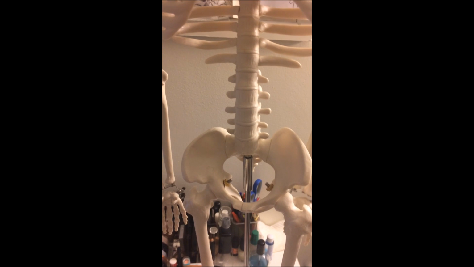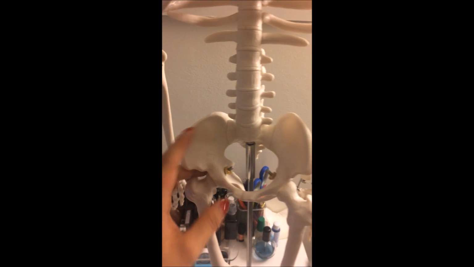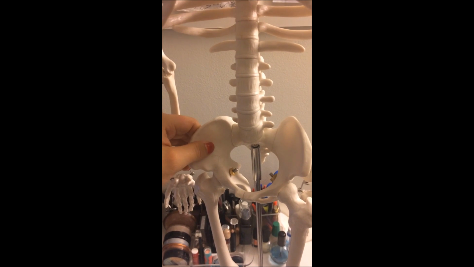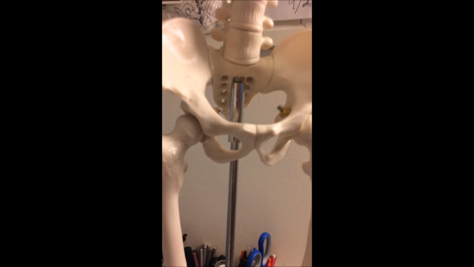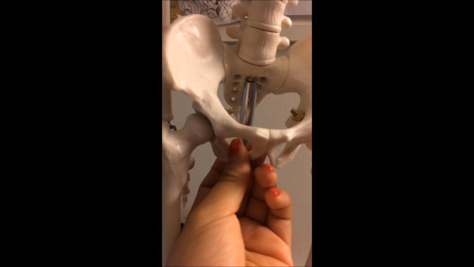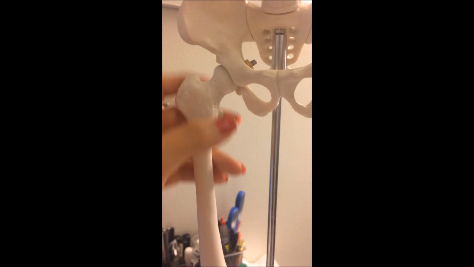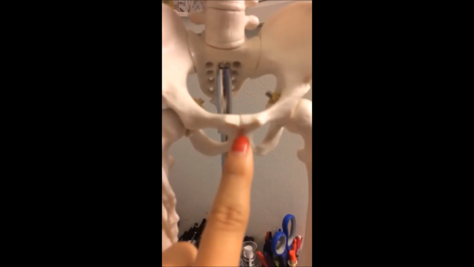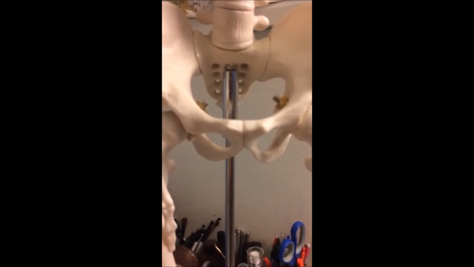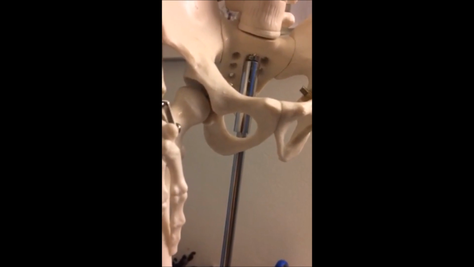The three bones that make up the coxal bone are the ilium, and this would be this plate right here. Then we have the pubis, which is this portion right here. The ischium is down here in this region. The acetabulum is right here where the leg portion connects, in that indentation. Where the two pubic bones fuse together is known as the pubic symphysis, and then down here in this open space we have the obturator foramen.